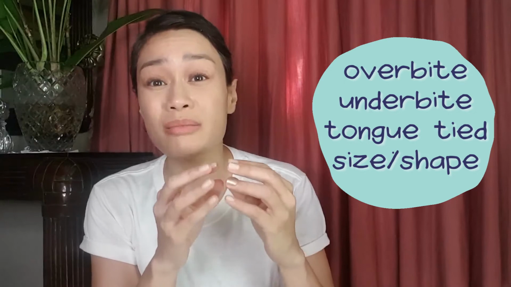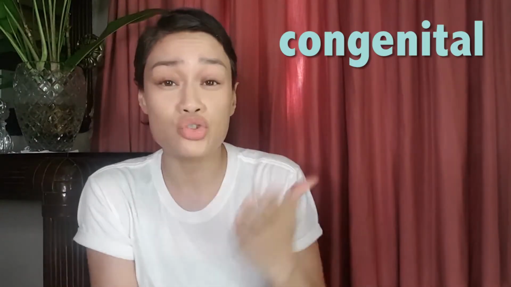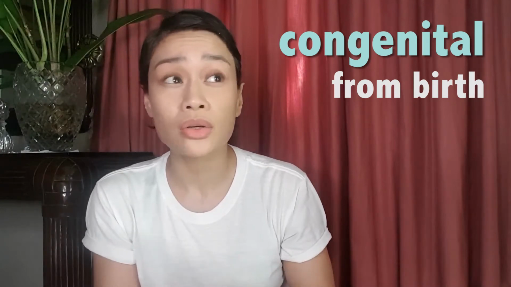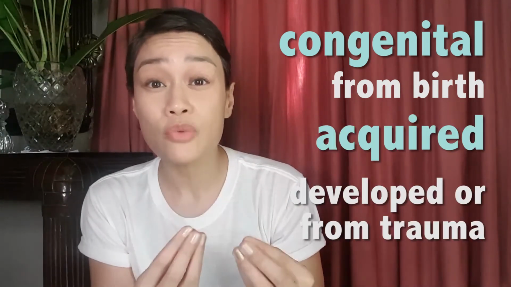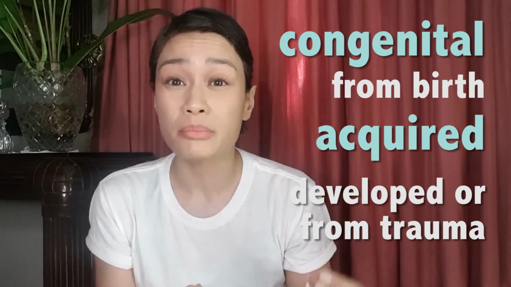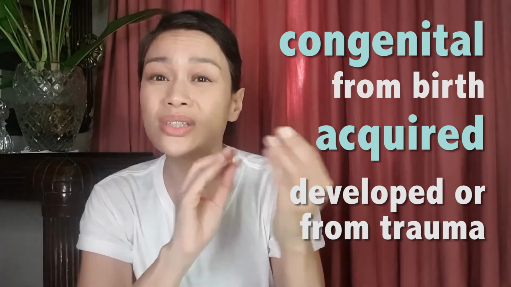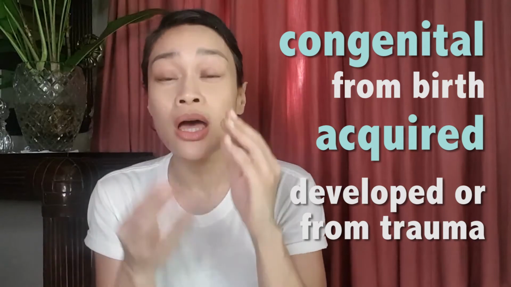Sometimes it's also caused by the shape of the tongue. So I have heard that sometimes the tongue is too fat. It could have been a congenital defect, or it could have been from a traumatic experience and it made it deformed somehow, like it got bitten into, and then when it healed, it didn't heal properly. So those things also come into play when it comes to lisps.